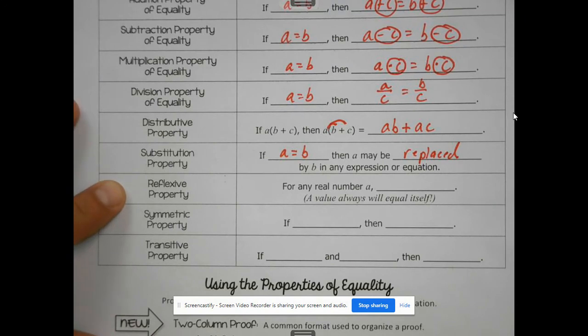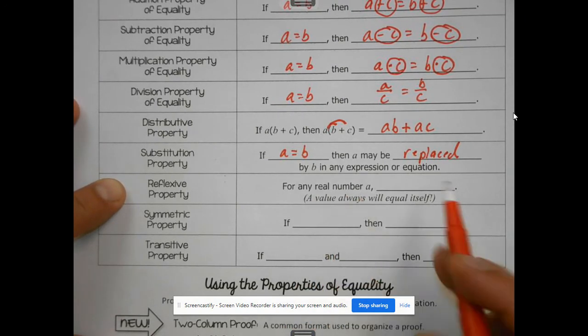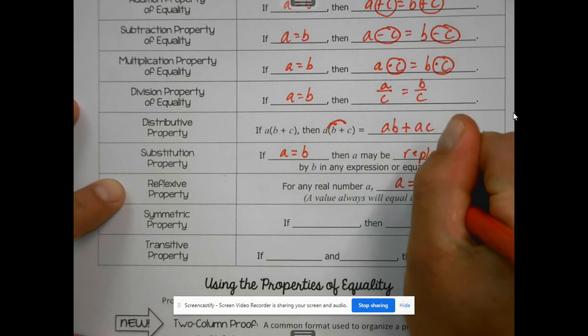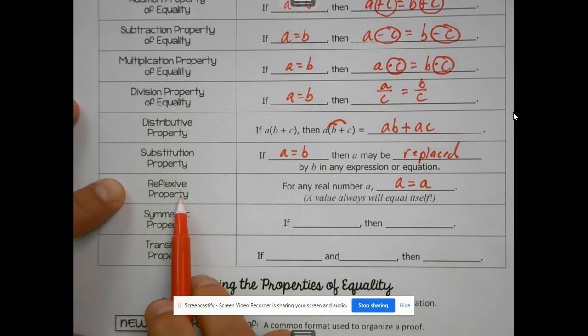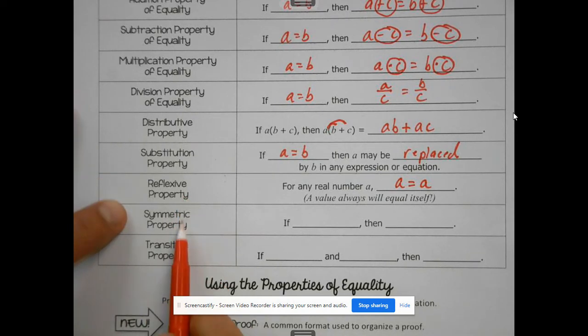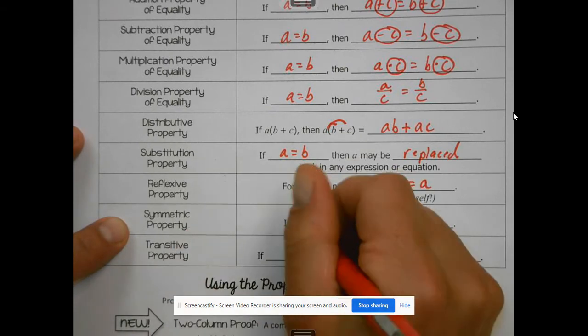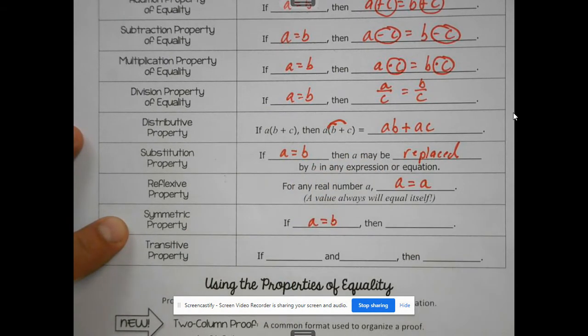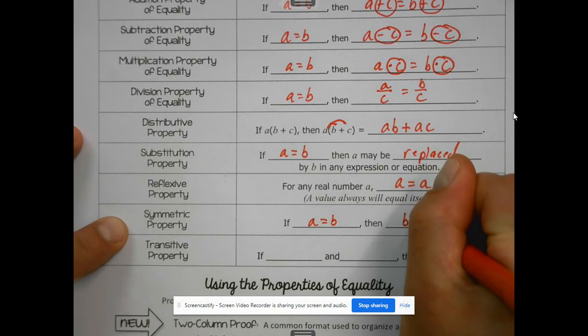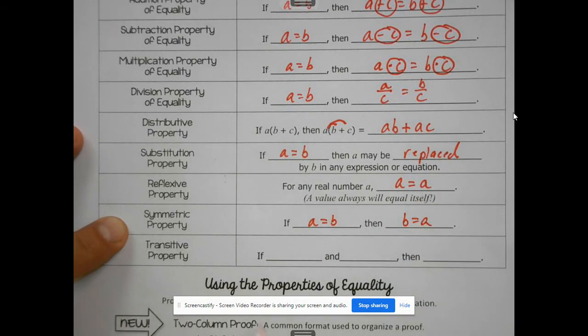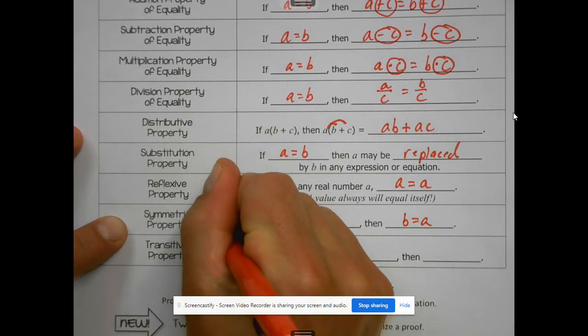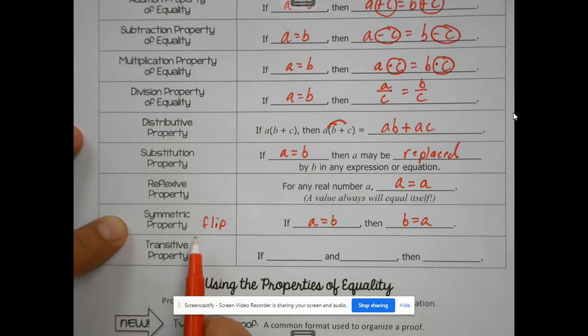Reflexive property, for any real number, A equals A. Reflexive property, same on both sides. And we'll talk more about this one once we get into the segment proofs and the angle proofs. Symmetric property, if A equals B, then I can say that B equals A. This one we just kind of flip around. We just flip, all right? So for this one, maybe just memorize this one as flip. And once again, we'll talk more about this guy when we get into the segment and angle proofs.